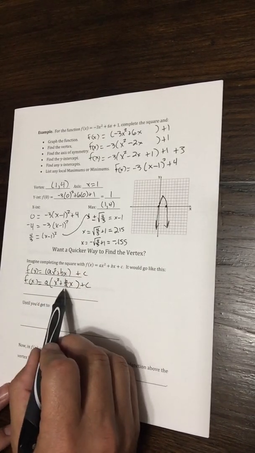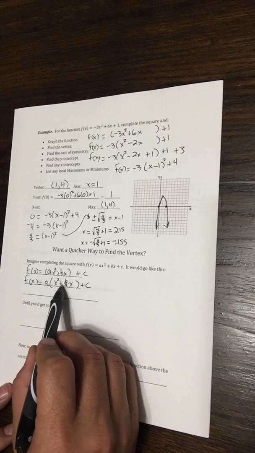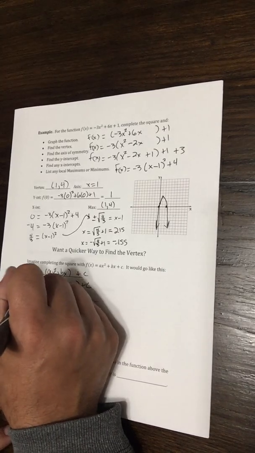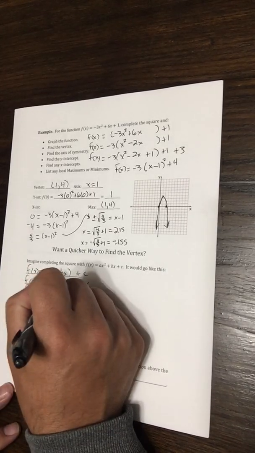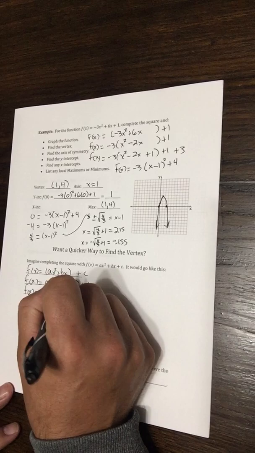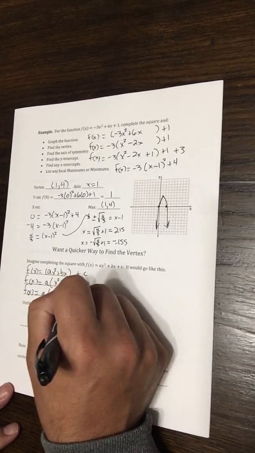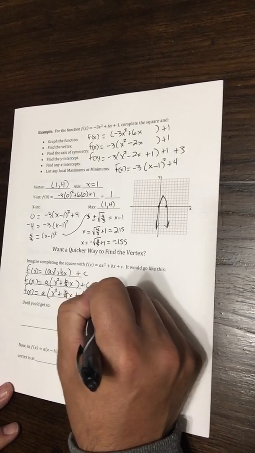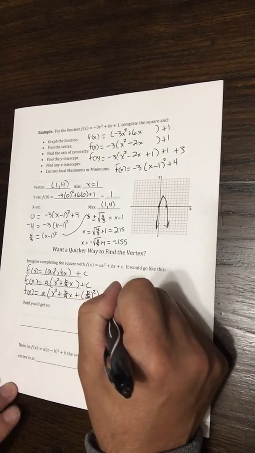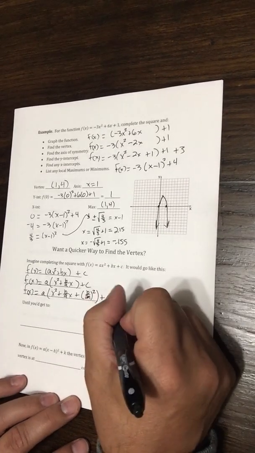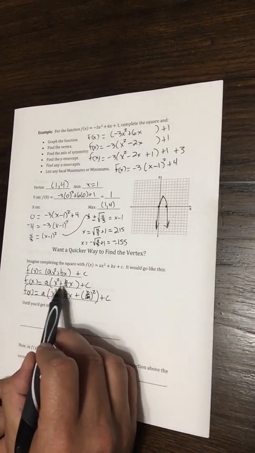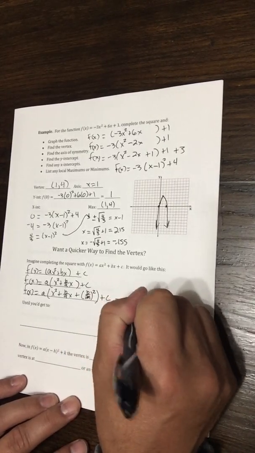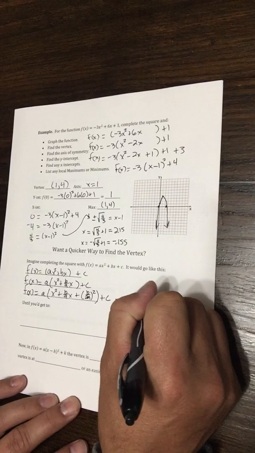Okay, well then I got to take half of this, which multiplying this by 1 over 2 would make a 2a in the bottom, right? And then I would square it. So I would get f of x equals a times x squared plus b over a times x, and then it would go like this, ready? It would go b over 2a squared. That'd be plus c, and then I have to make up for it by, I have to multiply by a, so I go minus a times b over 2a squared.